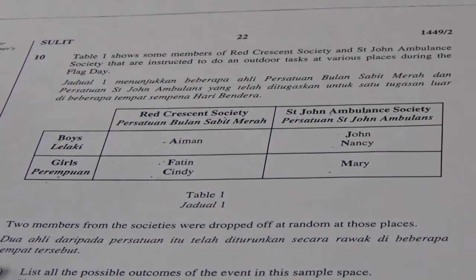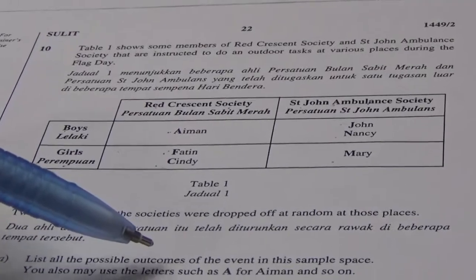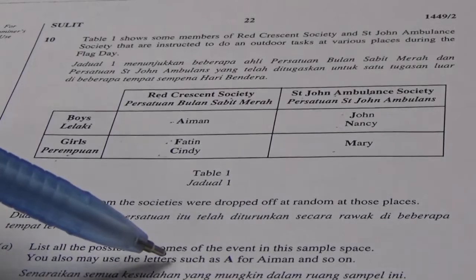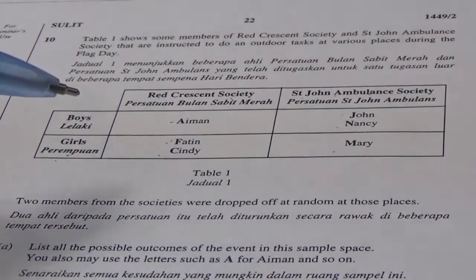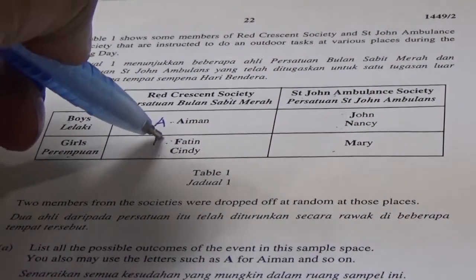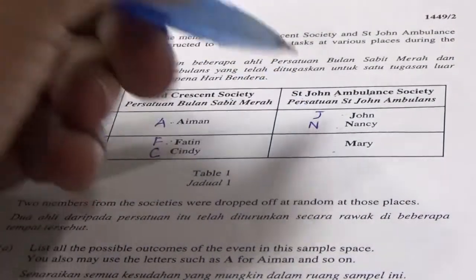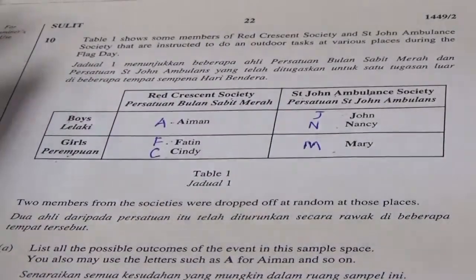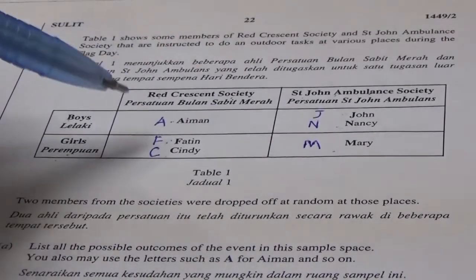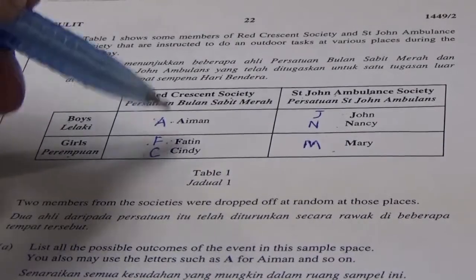So let's look at the question now. A. List all the possible outcomes of the event in this sample space. You may also use letters such as A for Aiman and so on. Okay, let's start. Let's label Aiman as A, Fatin F, Cindy C, John J, Nancy N, and M, Mary. So this means you can choose any 2 members from these 6 members. For example, Aiman and Fatin, Aiman and Cindy, and so on.